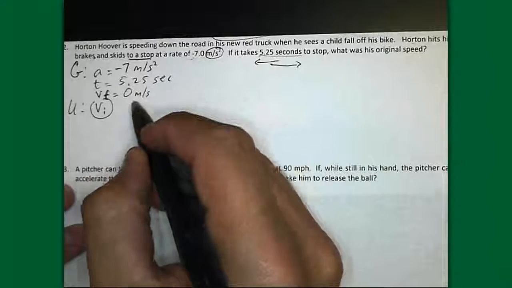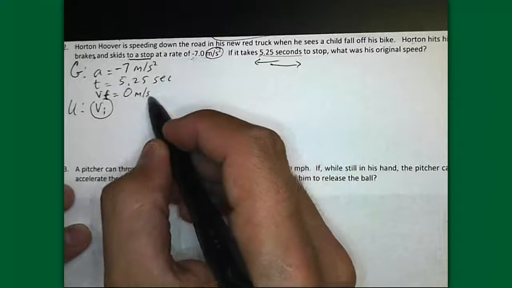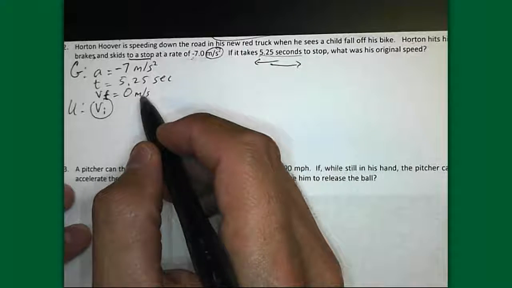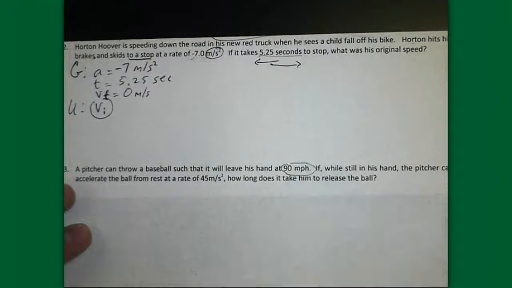So those are all my givens. I'm going to look and make sure that all my units are correct, and if they're not, I'm going to convert. And everything is correct here. No conversions to make. Hint, hint, if you're doing this problem, you've got a conversion to make.